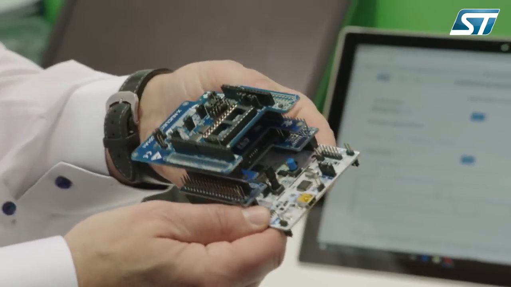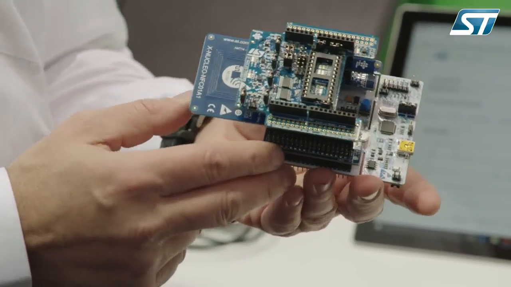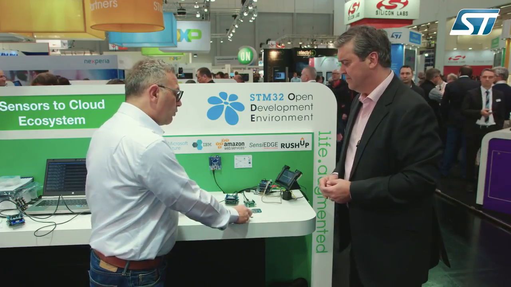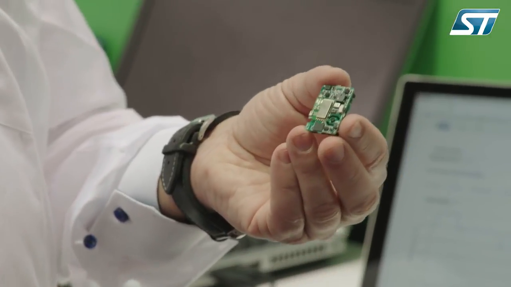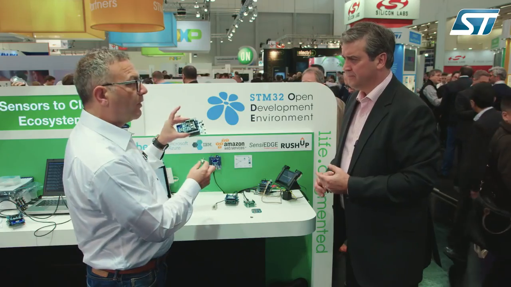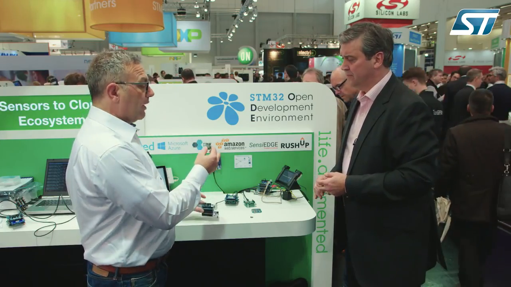You take a Nucleo board and you stack on top of it several sensor and connectivity boards. In this case, it's Bluetooth Low Energy. Now, when you're finished, you want to create a real product. To create a real product, you can use one of our modules. This is a module created by a third party called SensiEdge. And this module contains exactly the same components of this stack of boards. So it's clear that if you want to go to production, now you can put this in a real product.